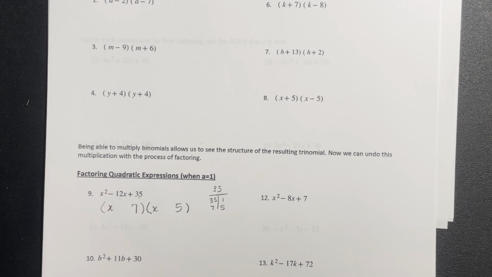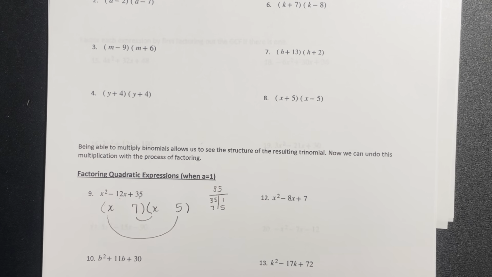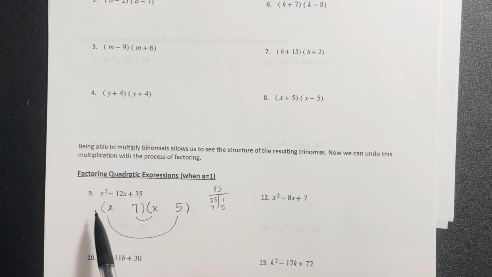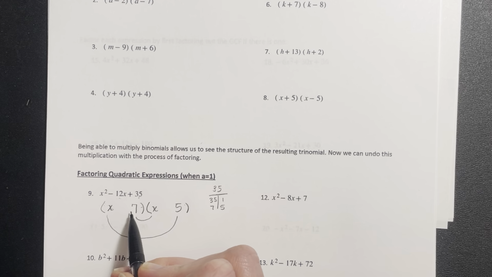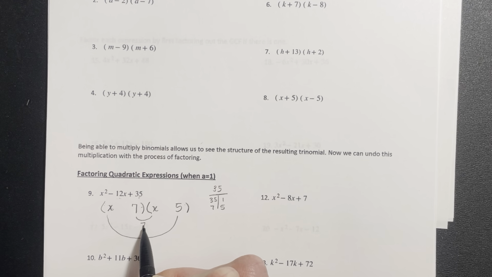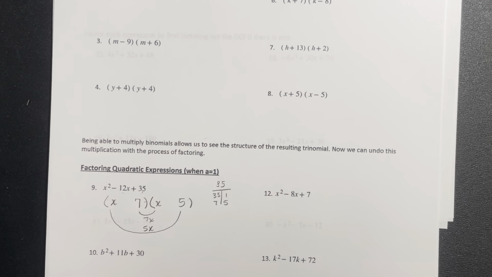What we need to do is check that multiplication. So the guess and check process guesses the factors, and then we double check to make sure that this does combine to give me the -12x in the middle. So in that multiplication process, we knew that x times x was x squared. We know that 7 times the 5 is giving me 35. What we're checking is that the inside multiplication, 7x, and the outside multiplication, x times 5, which would be 5x, we want to know, can that somehow combine to give me the -12x?